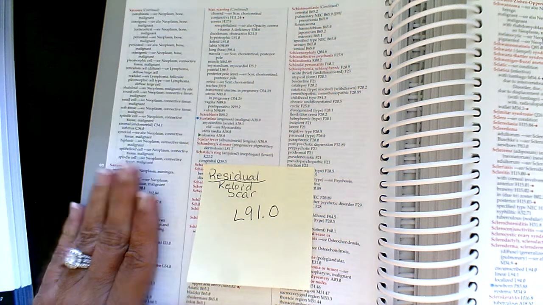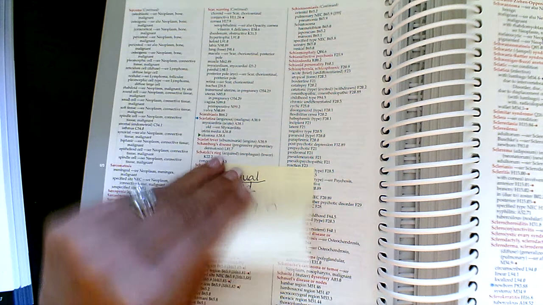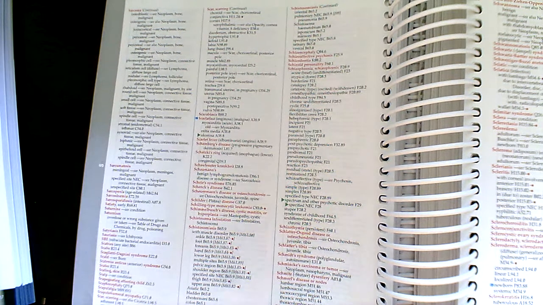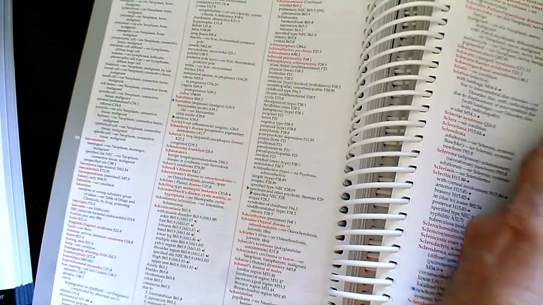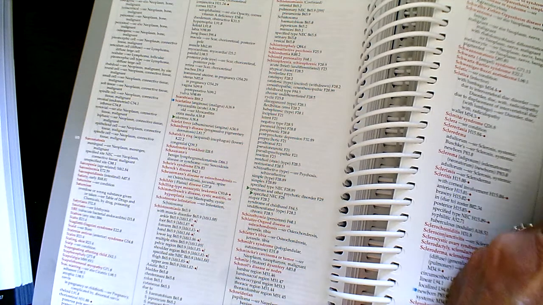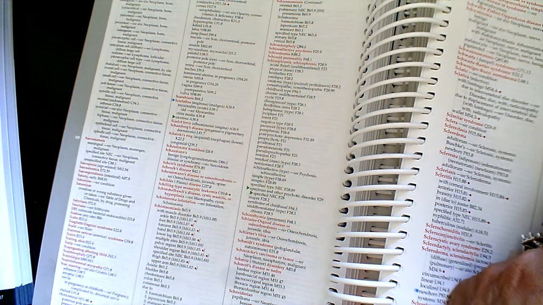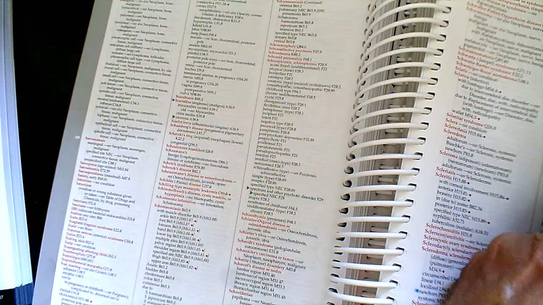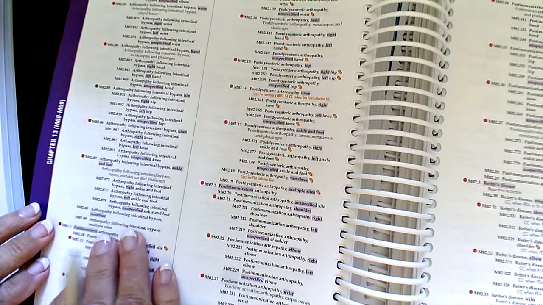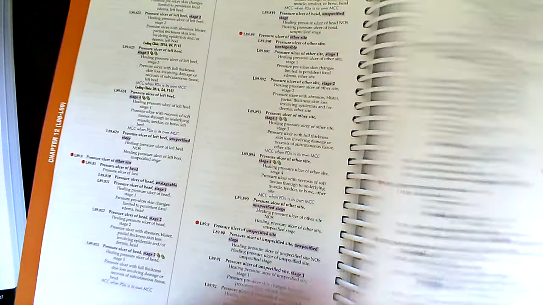L91.0. Now we never stop here in the alphabetic index. We always want to go back to the tabular to verify our code. And remember, the tabular is in the back of your book, and it is in numbers. So we're going to want to go to L91.0.